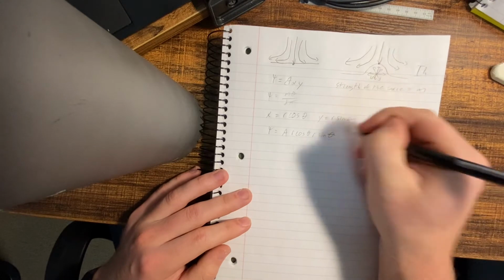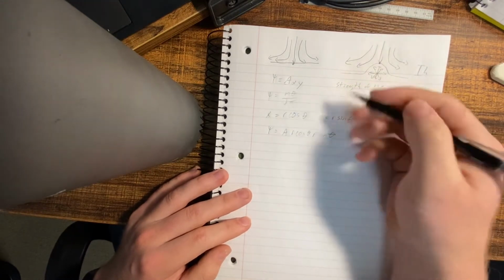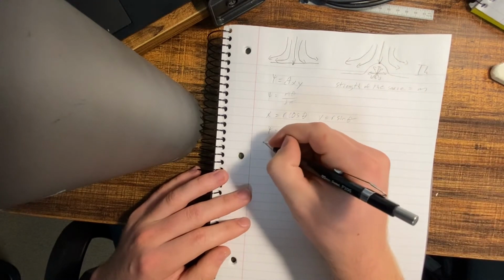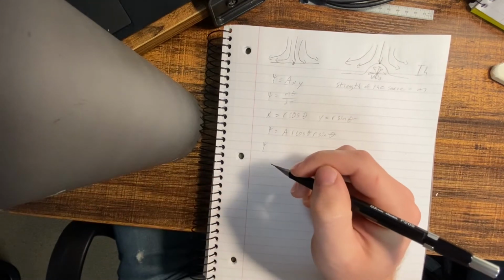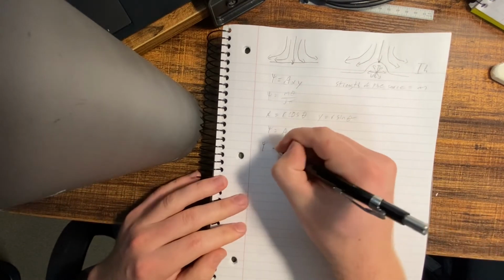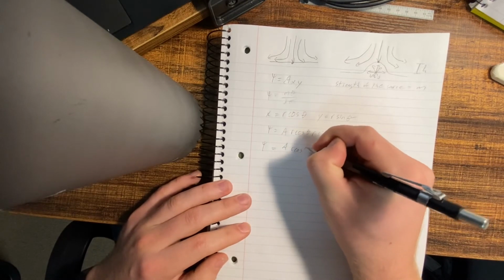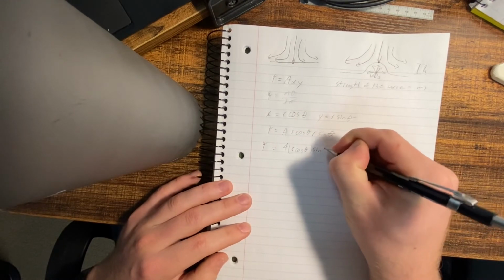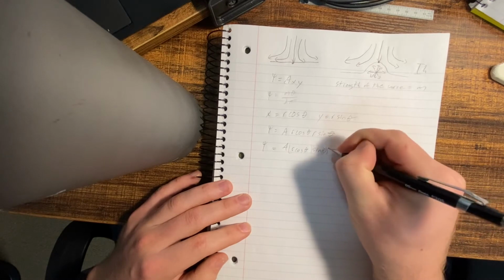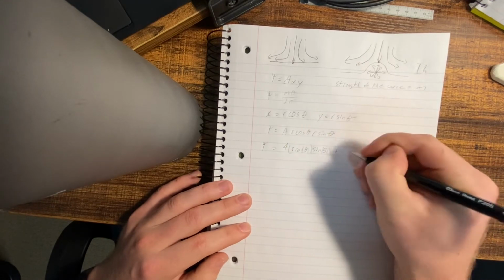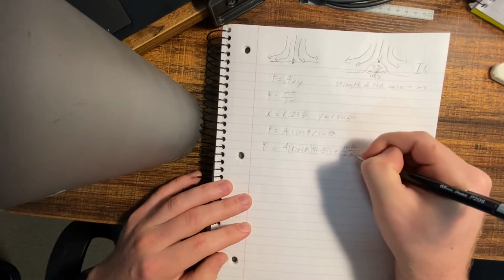And like I said, we're going to superpose the two. So our overall stream function is then going to be a r squared cosine theta sine theta plus m theta over 2 pi.